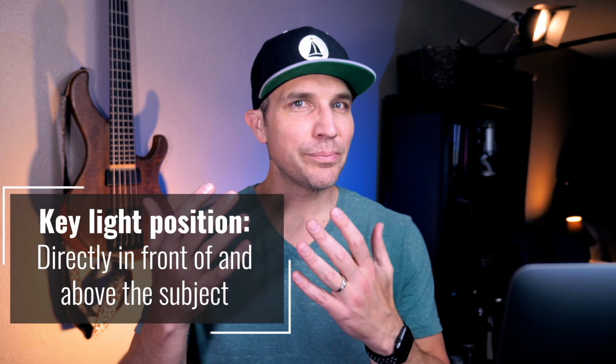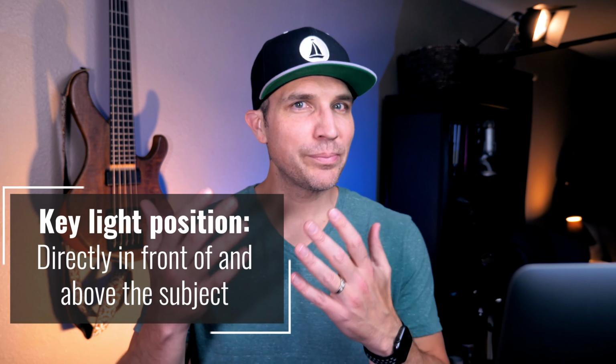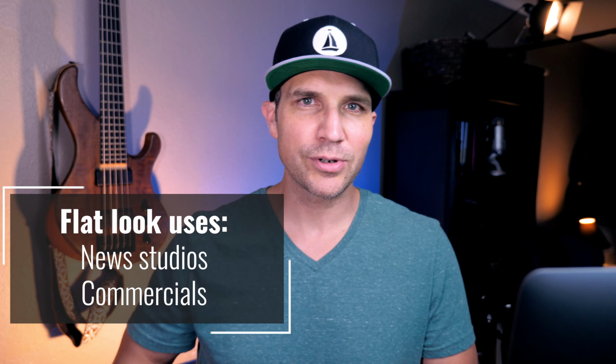The flat look has the least amount of shadow and is generally the least dramatic. In this setup, the key light is directly in front of and slightly above the subject, so it creates a subtle shadow below the chin. This look works best for informational content that's not as emotionally charged. You'll see this look used a lot in news studios and commercials.